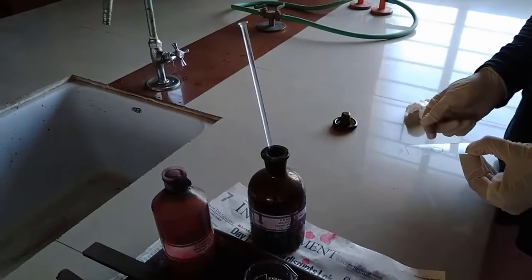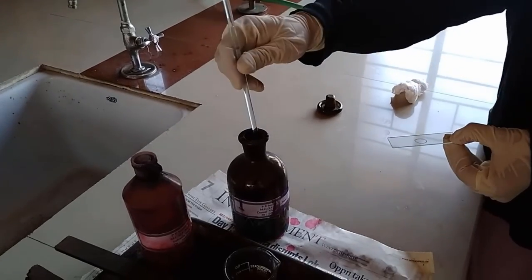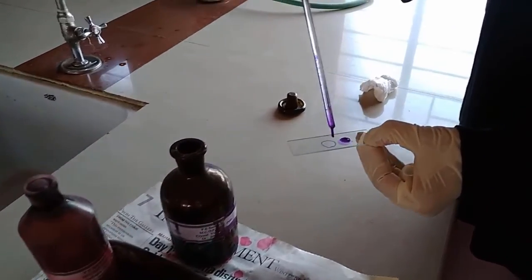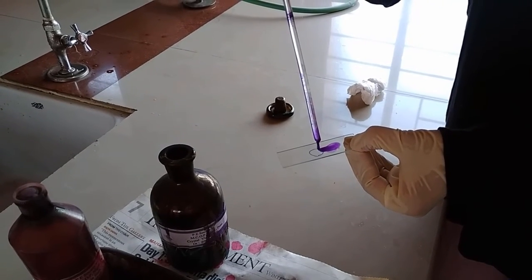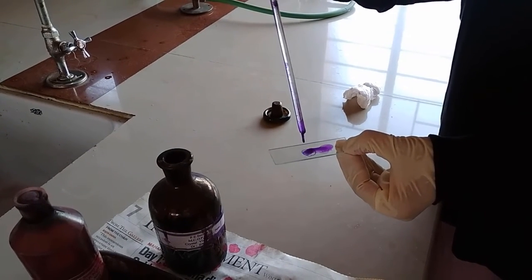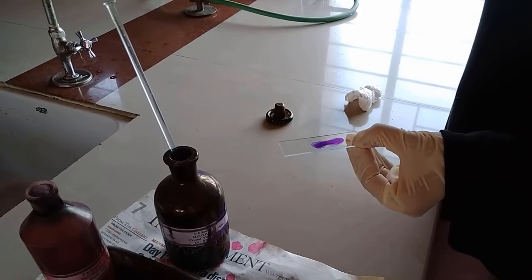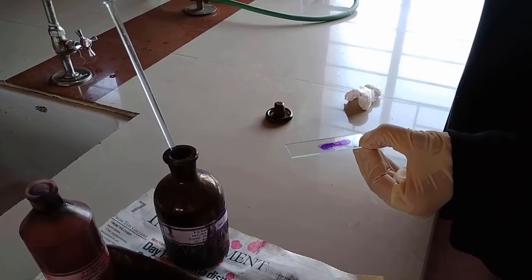We will be adding the primary stain, which is crystal violet. We will be adding 2 to 3 drops of this crystal violet in the marked area. And allow it to stain for say 1 minute.